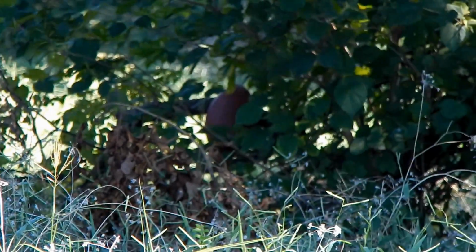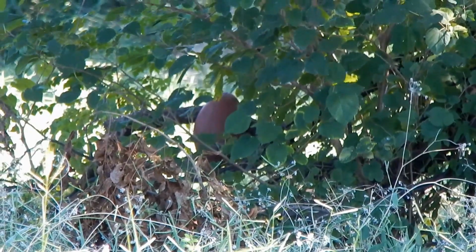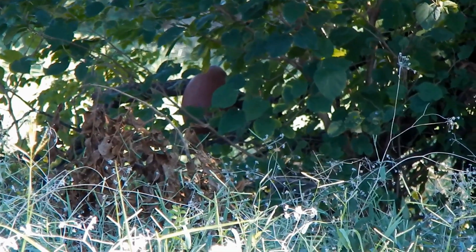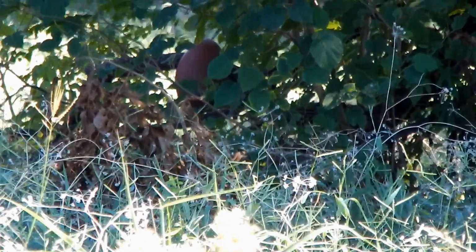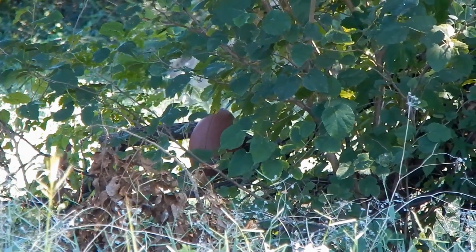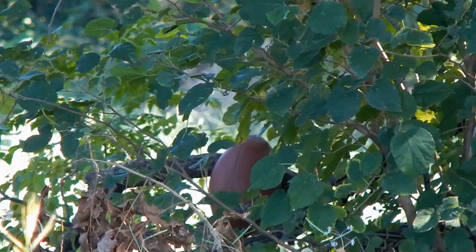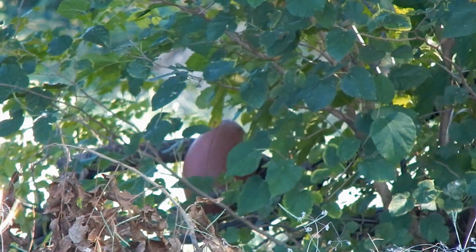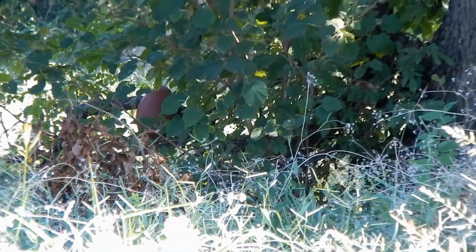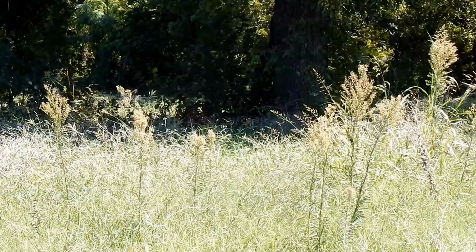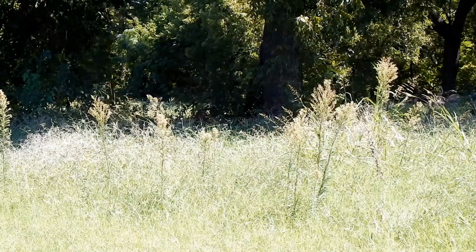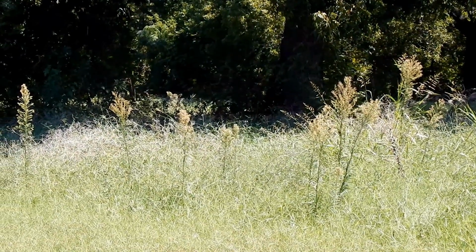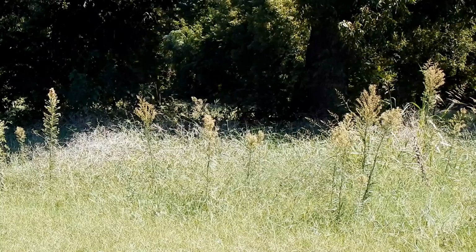Now this is 3200 ISO. There's the football right there. I'm gonna back up, see if it can be seen. Again, that's 3200 ISO.